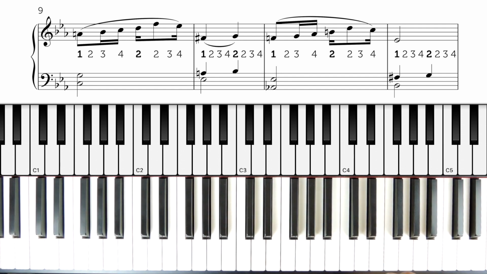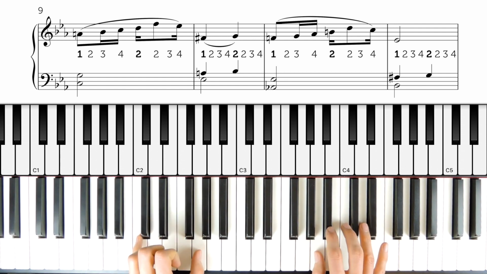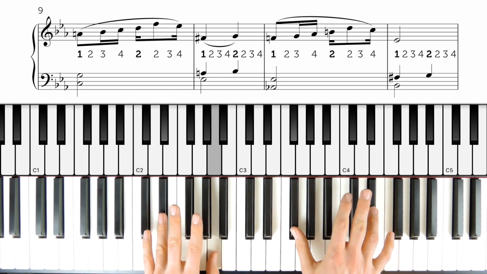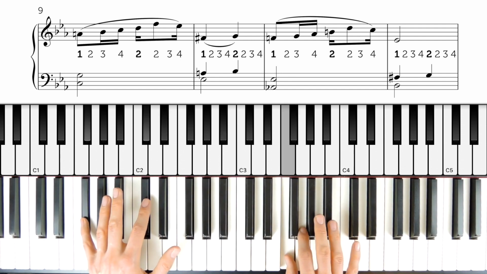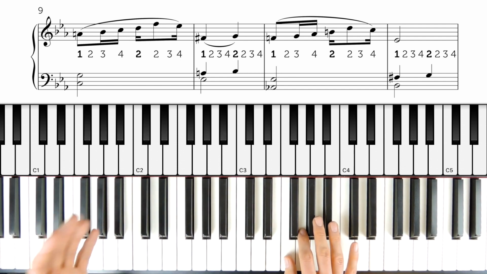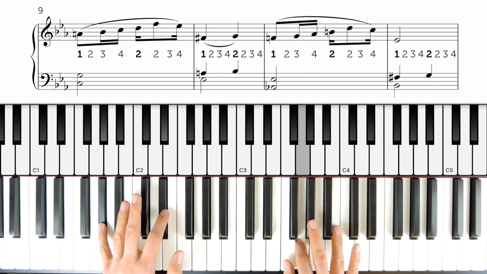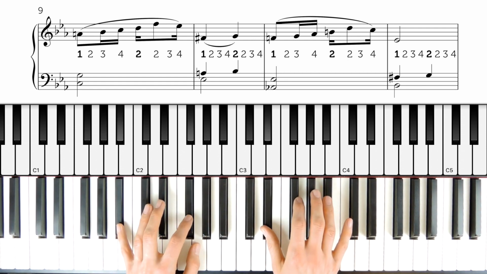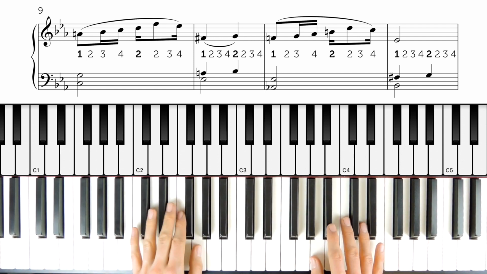You can simply copy the numbers from bar 9, which means that we can actually now play the whole line rhythmically accurately. Sounds like this. 1, 2, 3, 4, 2, 2, 3, 4, 1, 2, 3, 4, 2, 2, 3, 4, 1, whoops, sorry. My eyesight is obscured by the microphone, so I couldn't see where that chord was. 1, 2, 3, 4, 2, 2, 3, 4. So without counting, this is what it should sound like.